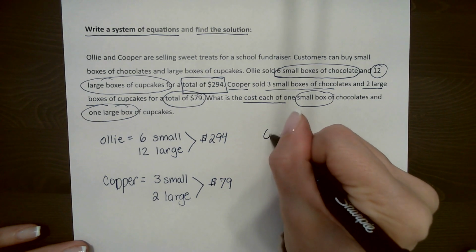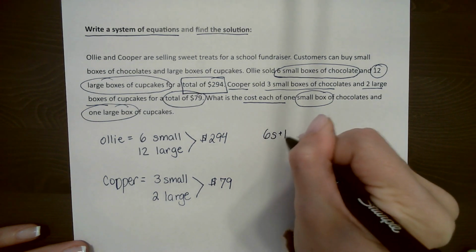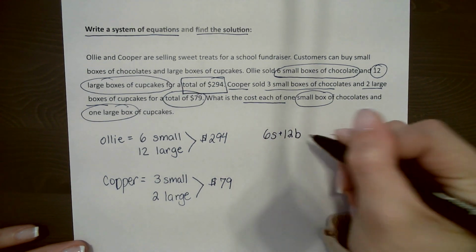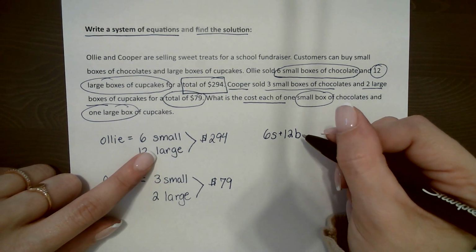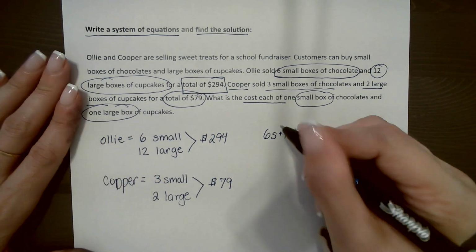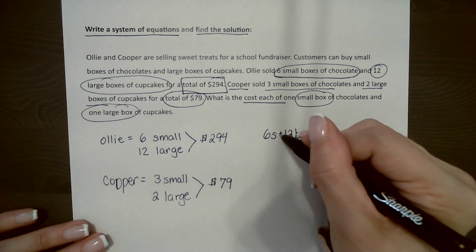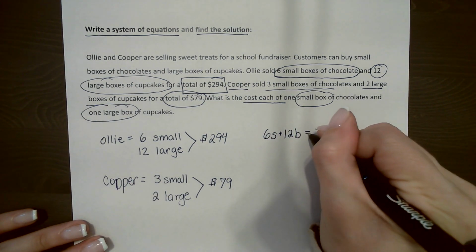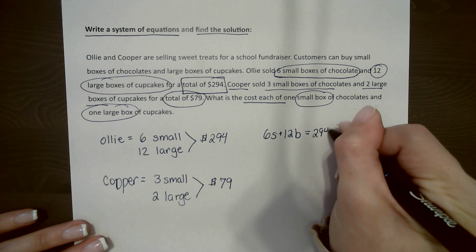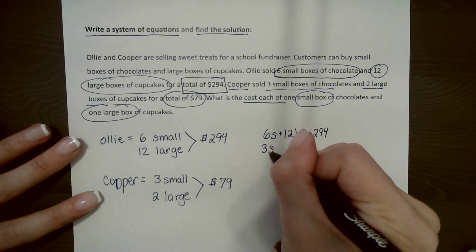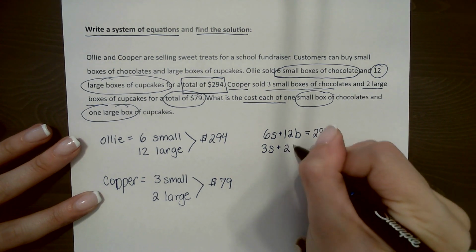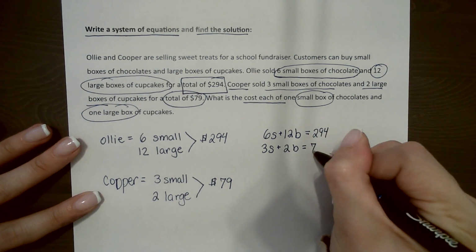So let's start by setting up our equations. So this would be 6s plus 12b. I'm going to use b instead of l because that could look like a 1 and cause all sorts of mistakes. So 6 small boxes plus 12 big boxes equals $294. And then Cooper sold 3 small boxes plus 2 large boxes, and he made $79.